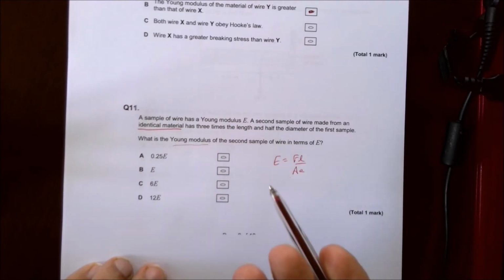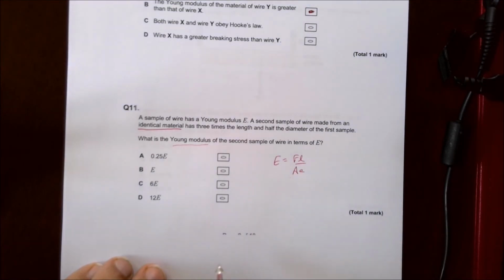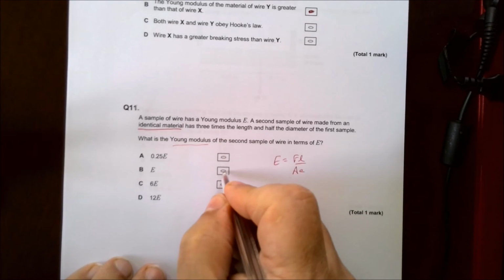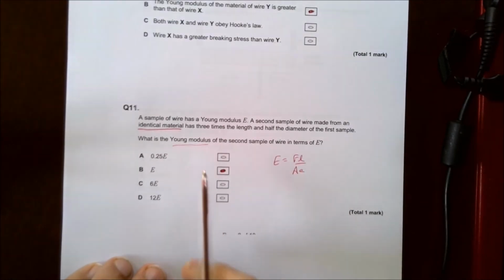This is a bit like saying, I've got a cube of ice and then I've got another cube of ice which has got 3 times the length and half the width or something. What's the density of the second ice? Well, it's the same density because it's the same material. In this case, it's the same Young modulus because it's the same material.